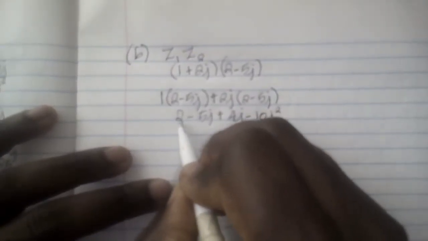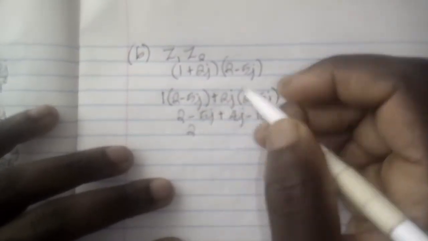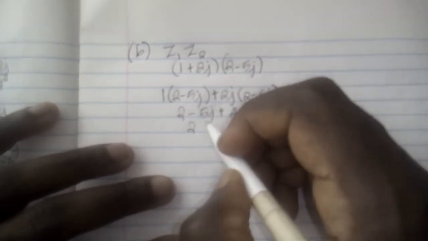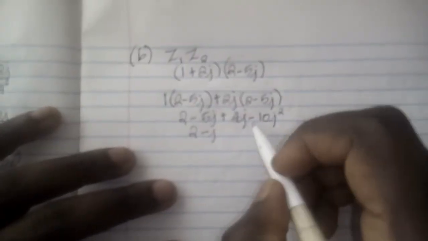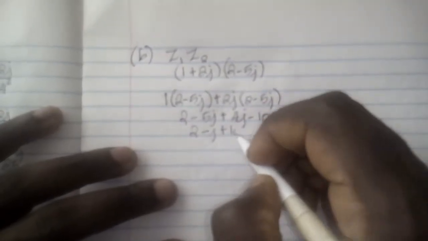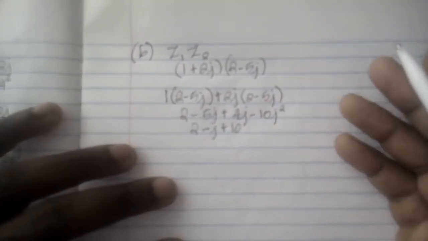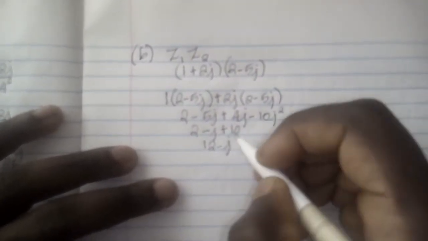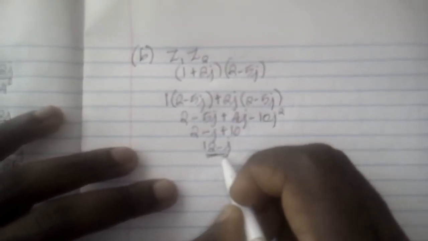So it will reduce to 2 minus 5J plus 4J, which is minus J, minus 10J times J squared. That will be plus 10 since J squared is minus 1. So this is 12 minus J.